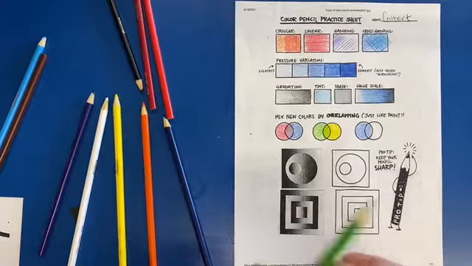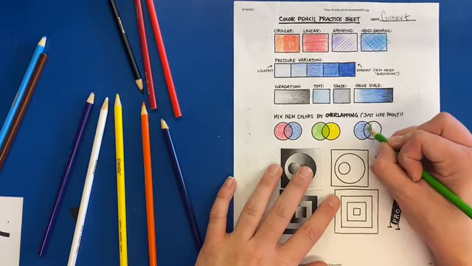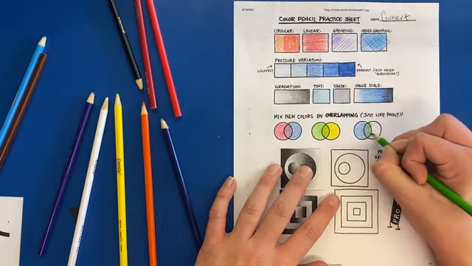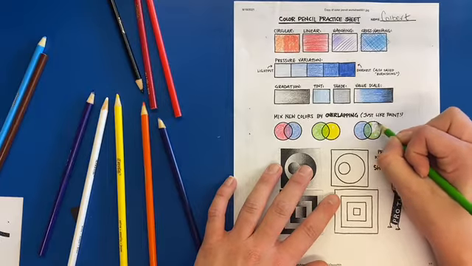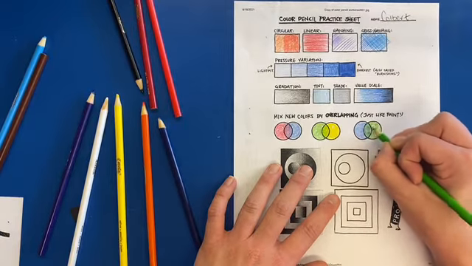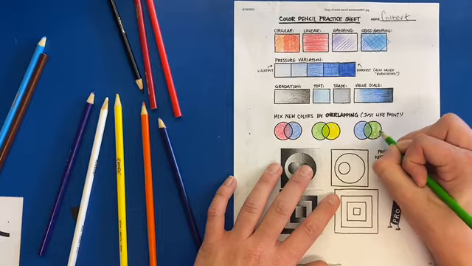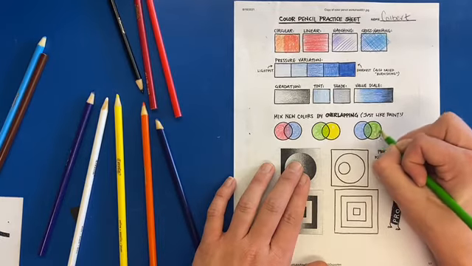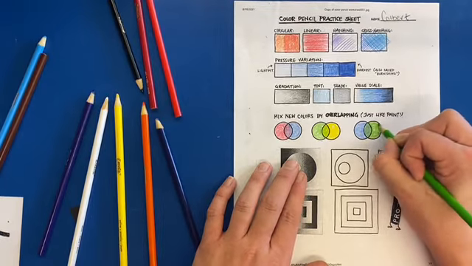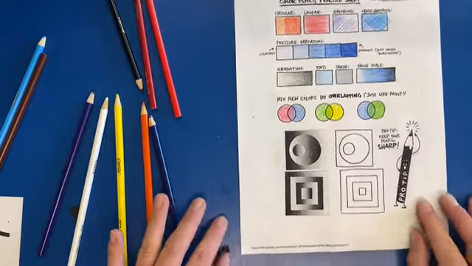All right, then going over that with my green, let's see what color we get. So you get like this blue, green, tealy color. Okay, cool. So you can mix and match and overlap colors to make new colors.